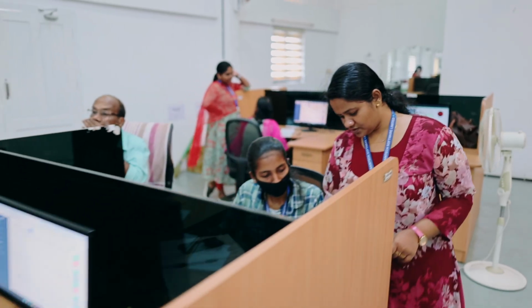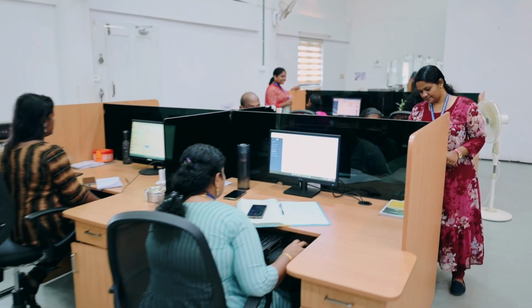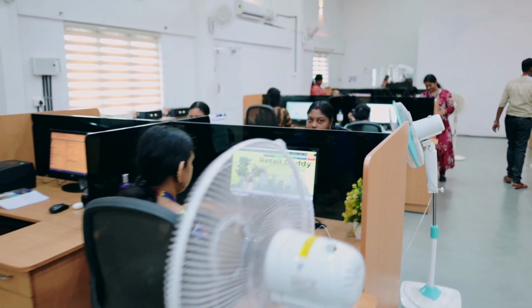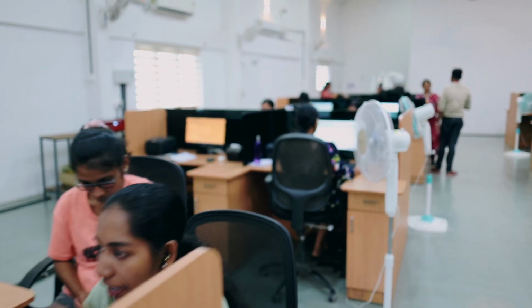So what will the primary team do? They will do the installation, they will do the training, they will do the hardware settings like printers and all. This whole team is the primary team. You can see over here.